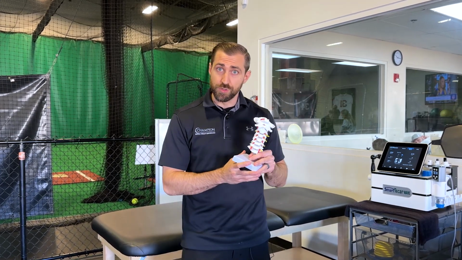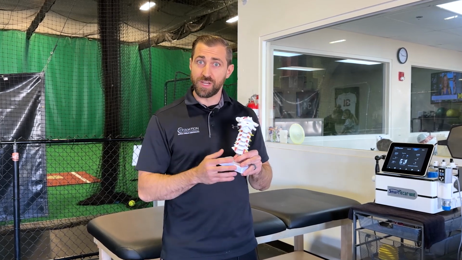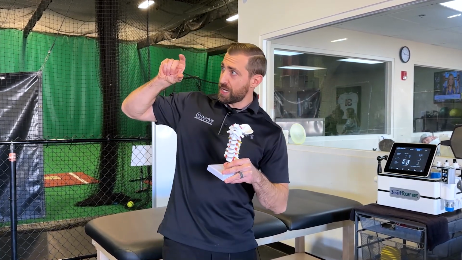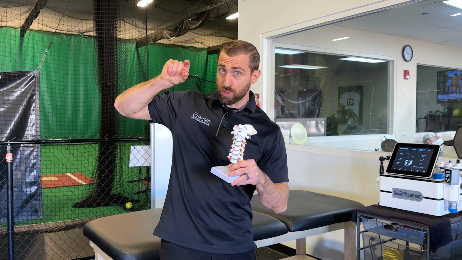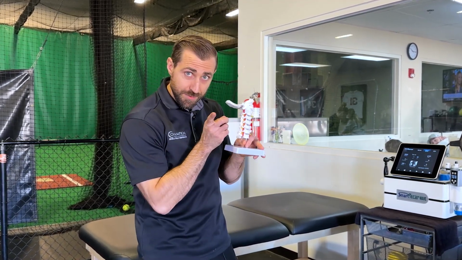So for one, it can be due to degenerative changes over the course of time from some arthritis and hypertrophy of the joints of Luschka, or some changes in the discs. The discs actually get smaller over the course of time. What happens is that decreases the space where the nerves live in the intervertebral foramen.